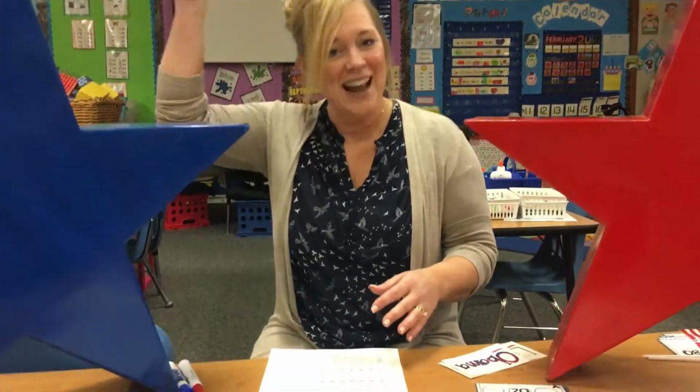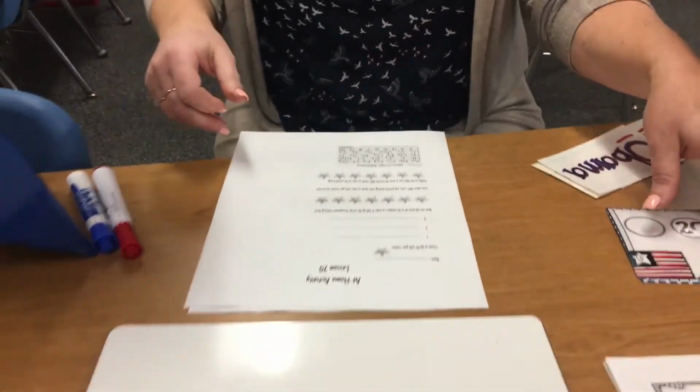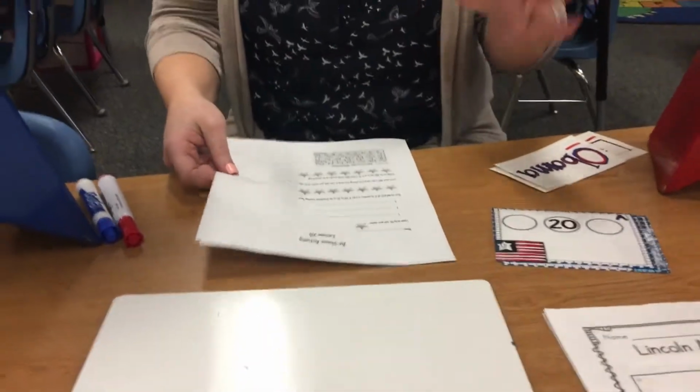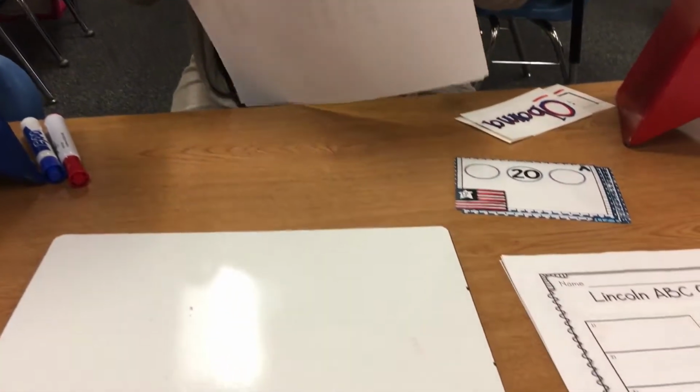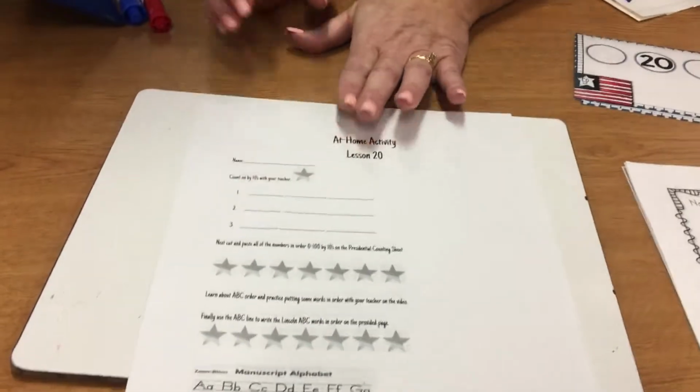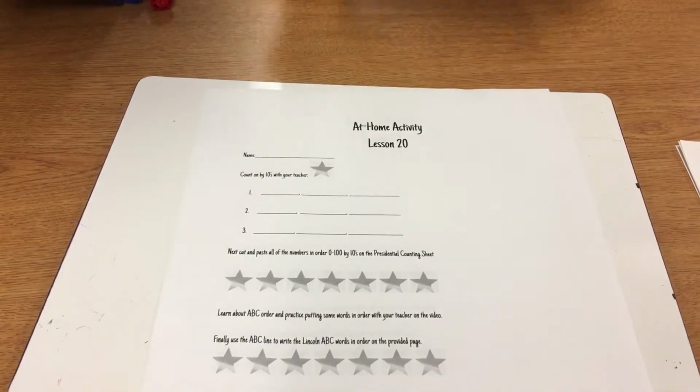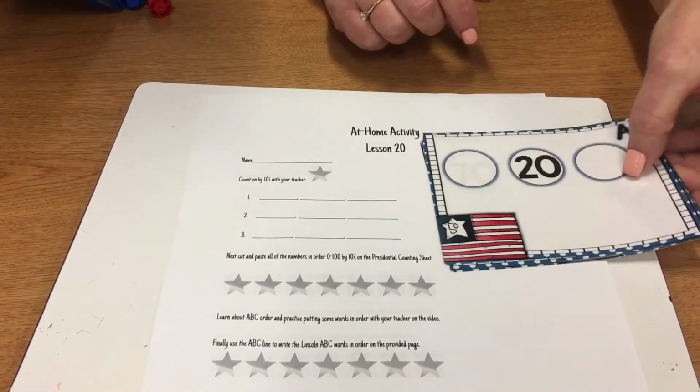Okay, so for today, the first activity is counting by tens. We have been counting by tens here at school and all year. For the first line of activities, I have some number cards where I have counted by tens, but I've kind of mixed them up.